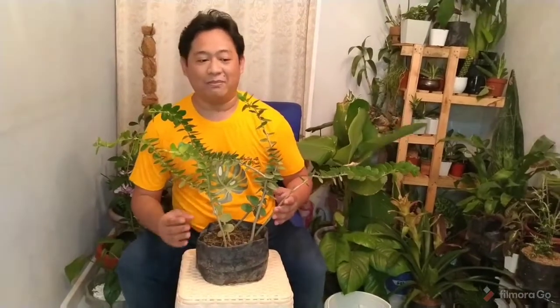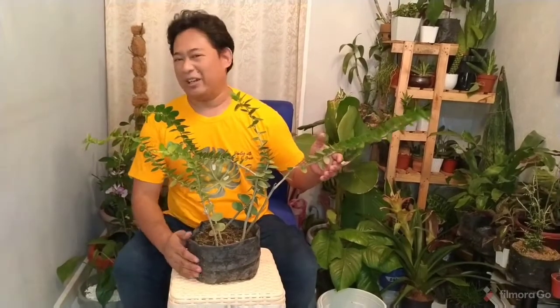Next, how about the distribution or where can you find this one? This plant can be found in Benguet, Bondok, Sagada, and areas of Mountain Province, Bataan, Rizal, Albay, and Mindoro, and Palawan. This is actually found mainly from the sea level up to 2,000 meters altitude. This plant is endemic in the Philippines. So pag sinabi natin endemic, that means it is only found here in our country.